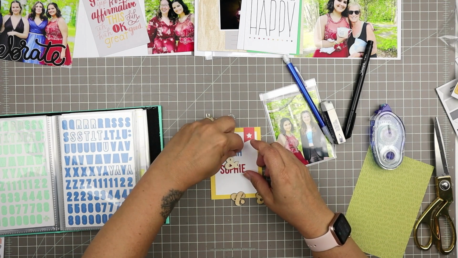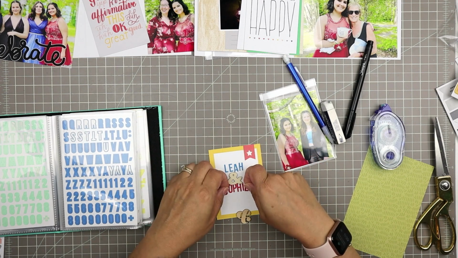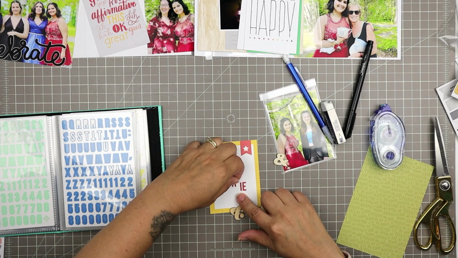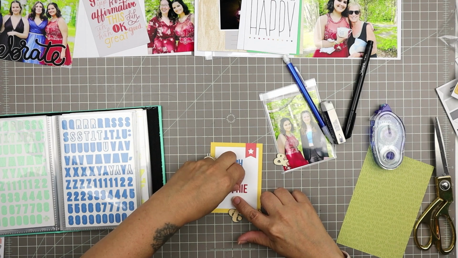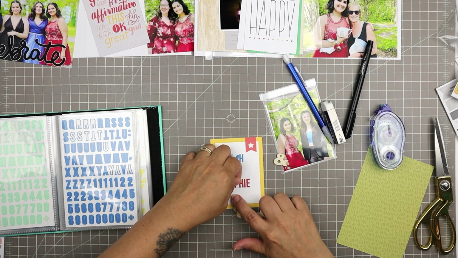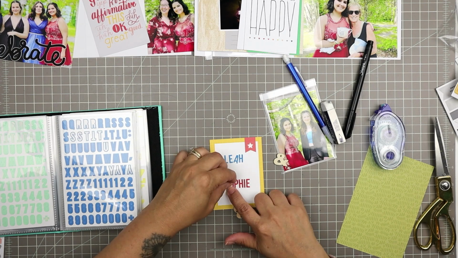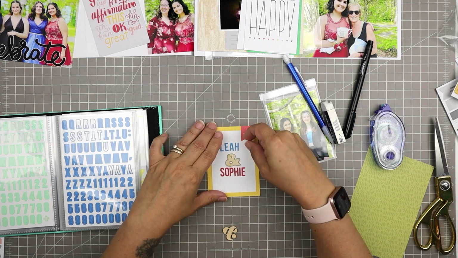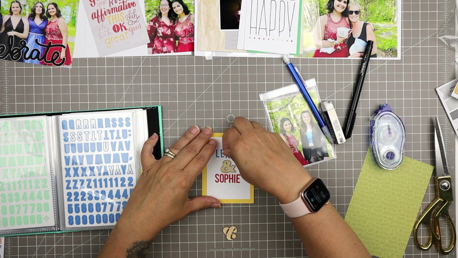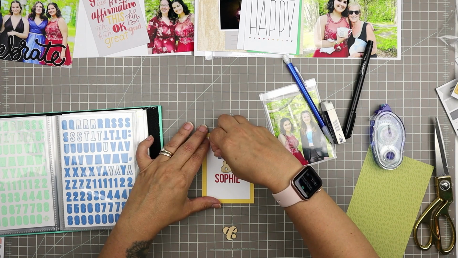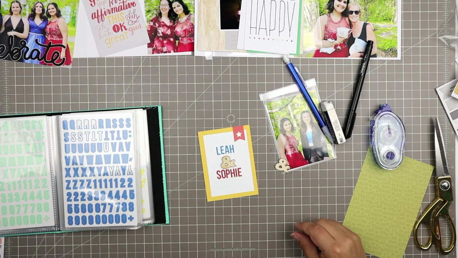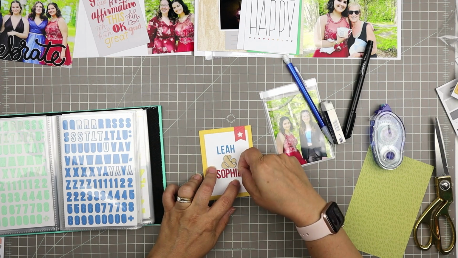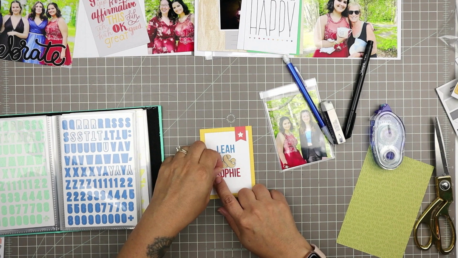So I'm going to shift up the letters that spell out Leah, and I'm going to shift down the letters that spell out Sophie and over a little bit. There we go. And then there's room for the ampersand there. These letters are pretty forgiving. You can move them around. That's one of the things I love about them. These are one of my favorite letter stickers of all time. I decided to go for the slightly fancier ampersand because it is prom after all.